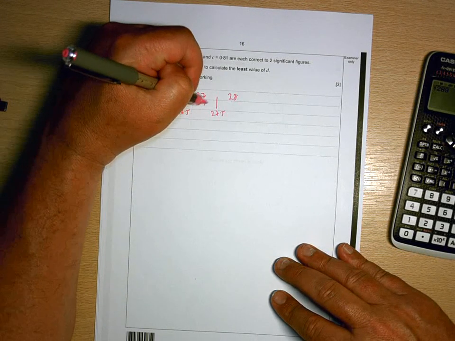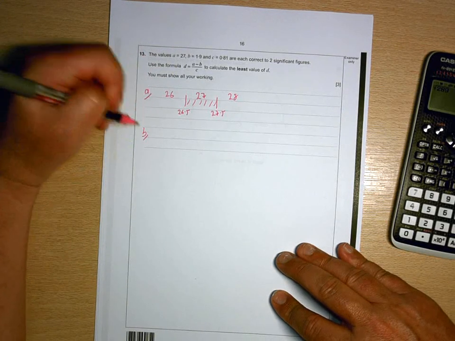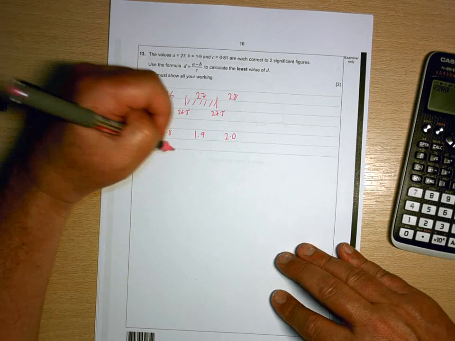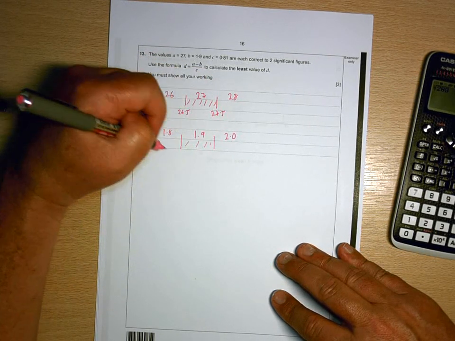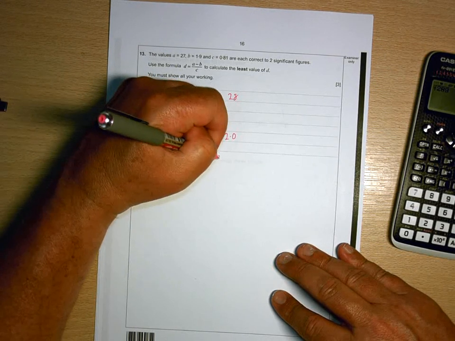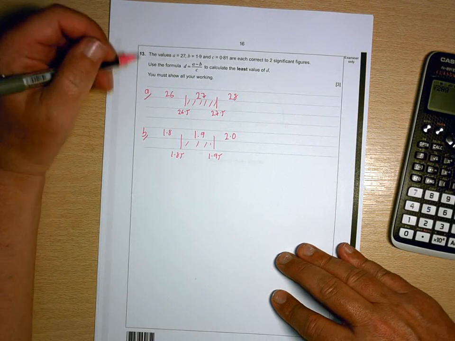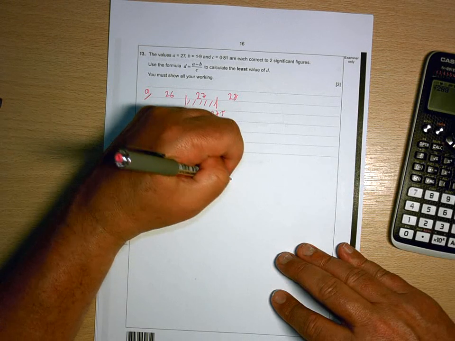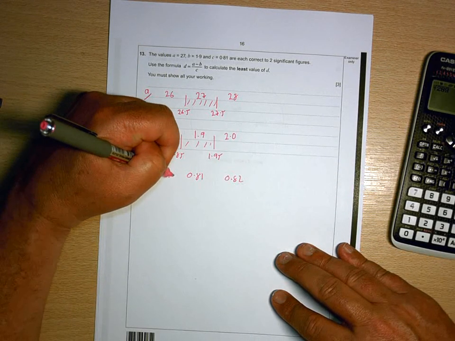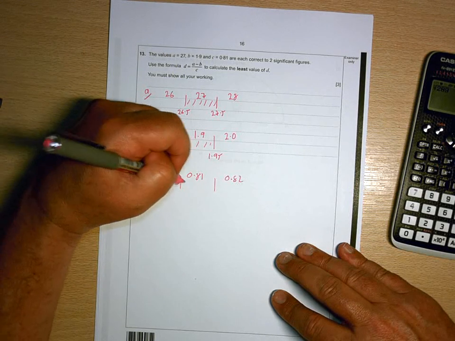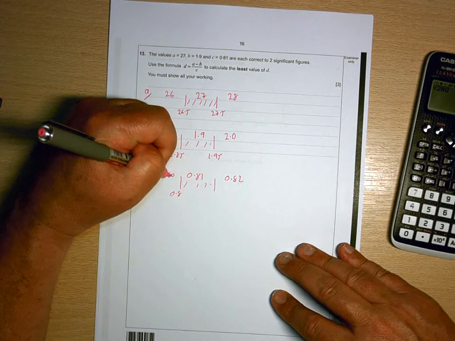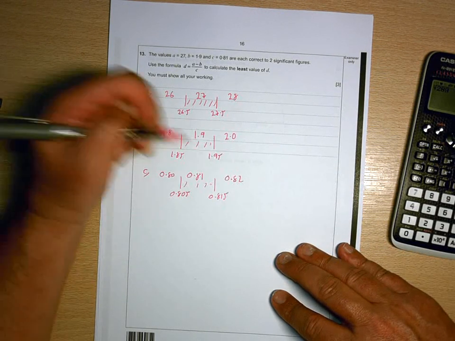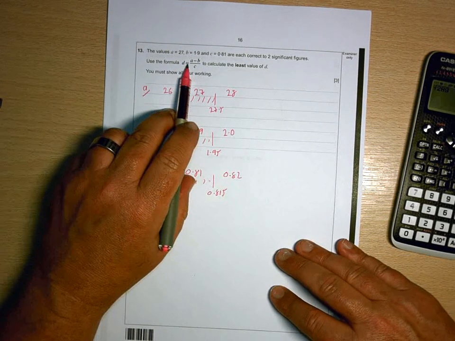For b, 1.9, one up will be 2.0, one down will be 1.8, and the dividing values will be 1.85, 1.95. And then C, 0.81. Next one up would be 0.82. Next one down, 0.80. Dividing those would be 0.805 and 0.815. Use the formula to calculate the smallest value of D.